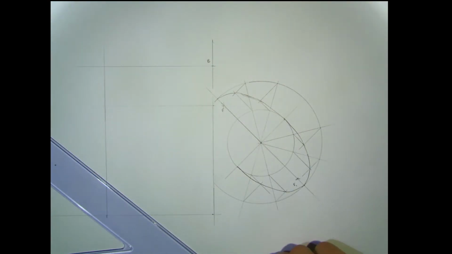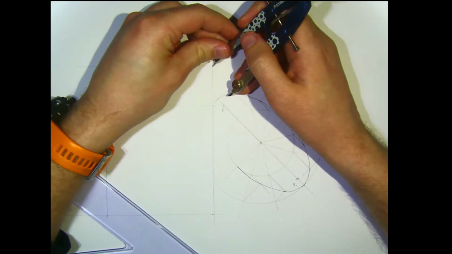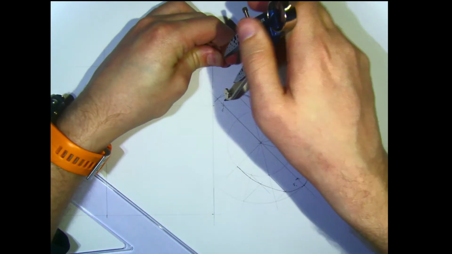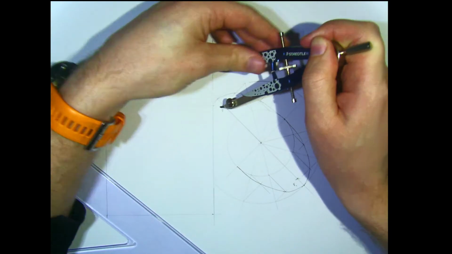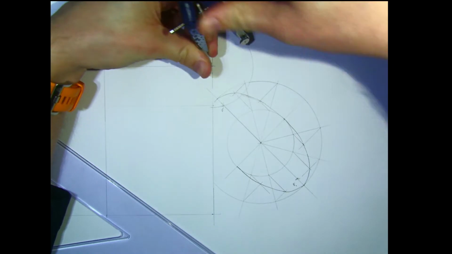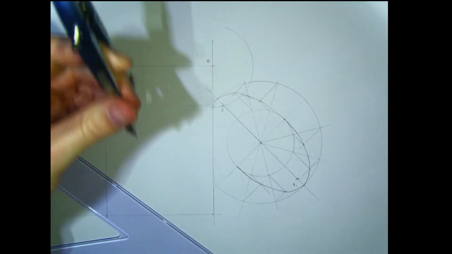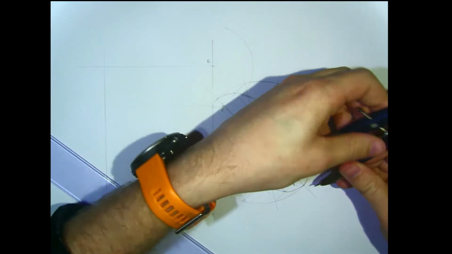So what we're going to do first, put the point of our compass onto B, pencil onto the nearest focal point. Now we're going to swing an arc up here. Now measuring the length of the major axis with the compass.